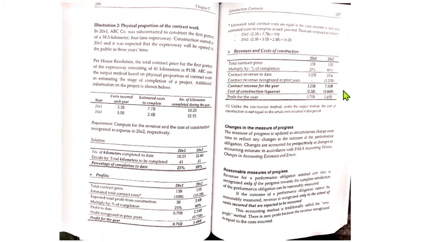Okay. So what if there are changes in the measurement of the progress? Ang sabi, we will apply PAS 8, yung accounting policies, changes in accounting estimates and errors, diba? If it is a change on the accounting estimate, because it is treated as one, you will account for it as prospectively. Ibig sabihin, in the future, hindi mo na babalikan yung mga dating na-compute mo na. Yun yung sinasabi dyan.